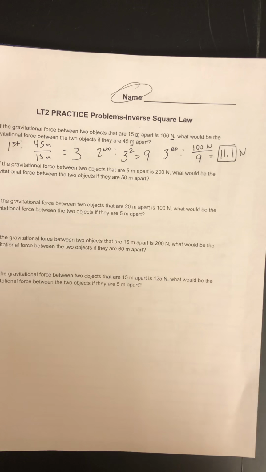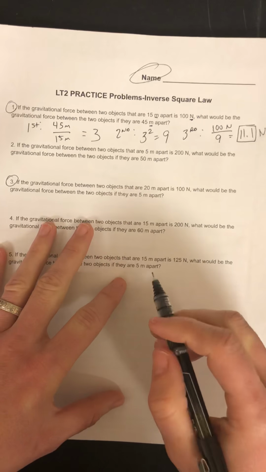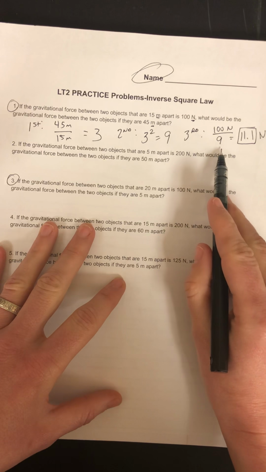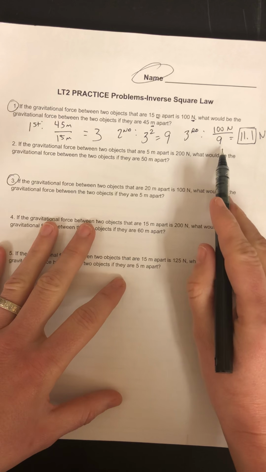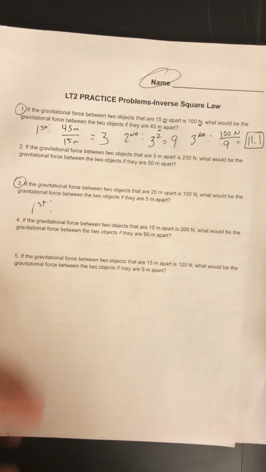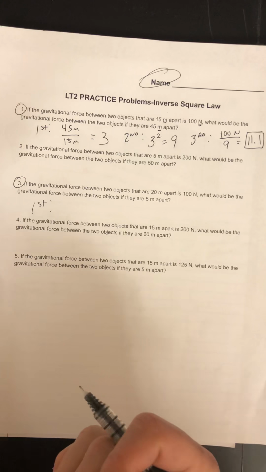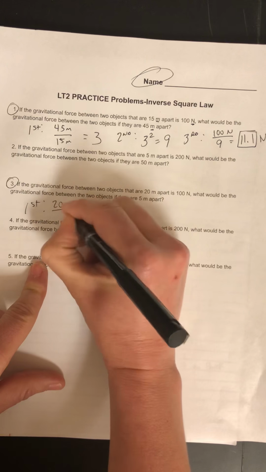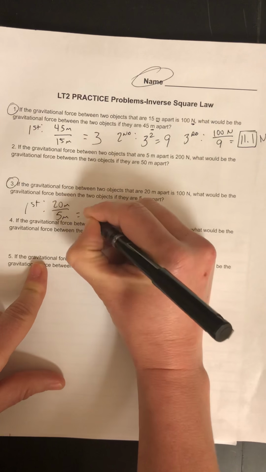Now the other one I said we would do is number 3. Okay, it's the same process. We just do a little bit different thing in the third step. All right, so first step, you're looking at your blue sheet. You divide the larger distance by the smaller distance. 20 meters is farther than 5 meters. So 20 meters divided by 5 meters, answer is 4.